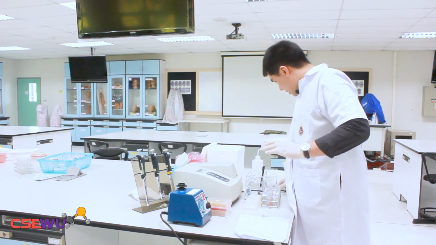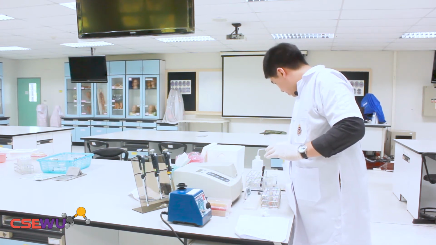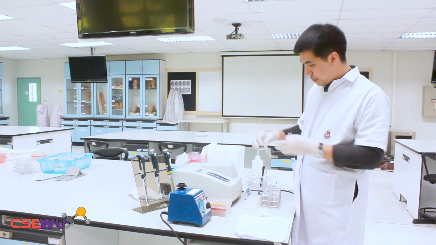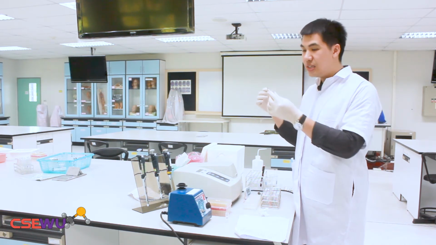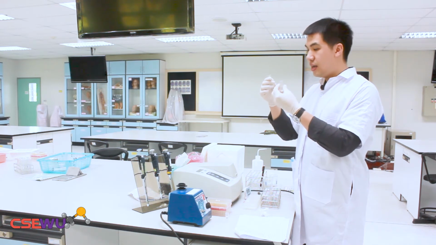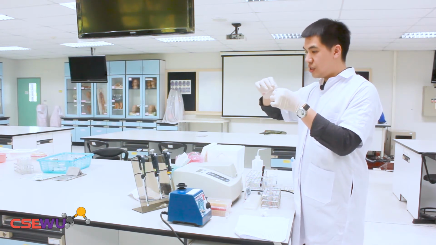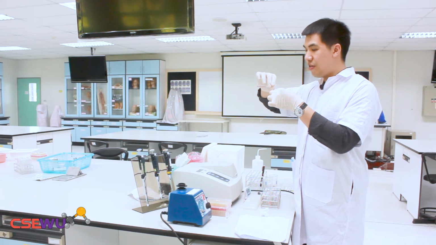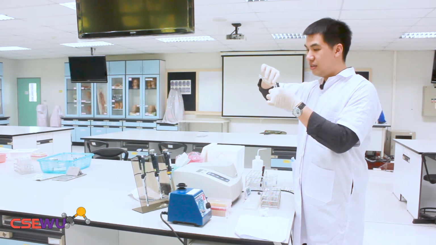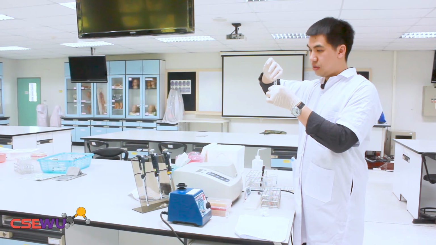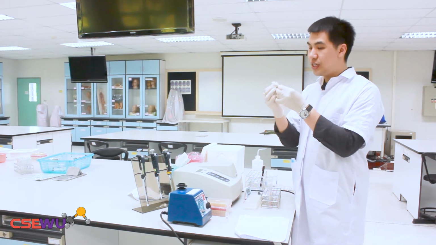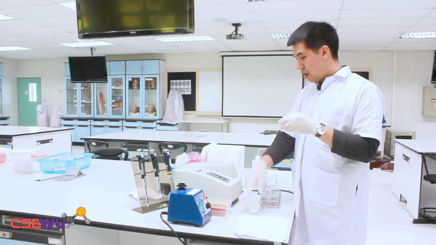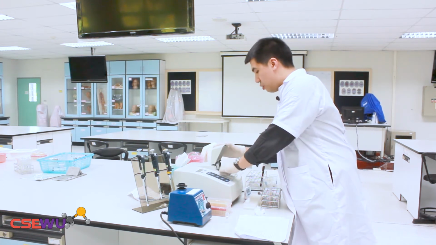The second one is tube 2, which has 100 mg per deciliter. So you just transfer the solution by pouring it directly into the cuvette again. Then wipe around the cuvette and put the cuvette in the spectrophotometer.